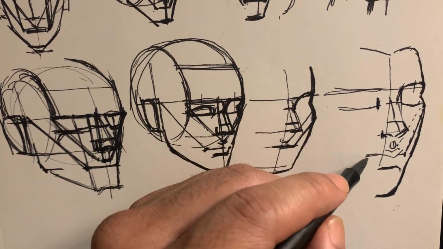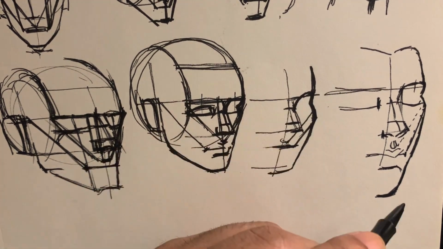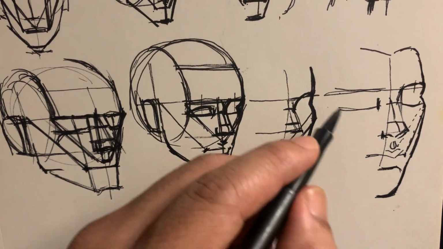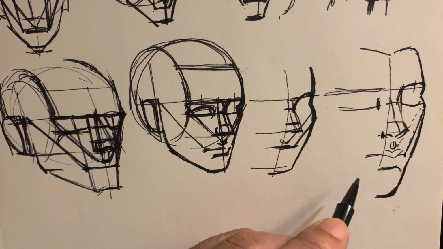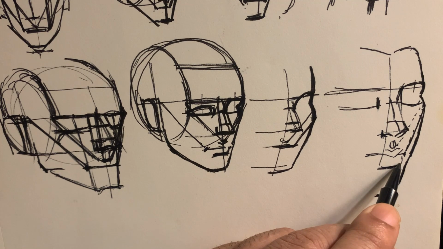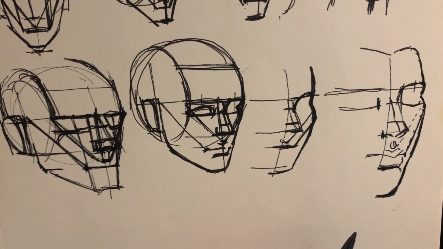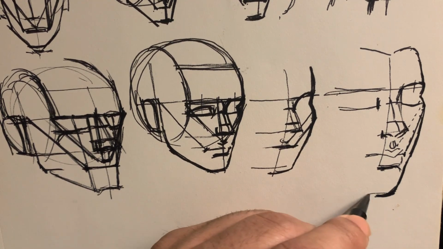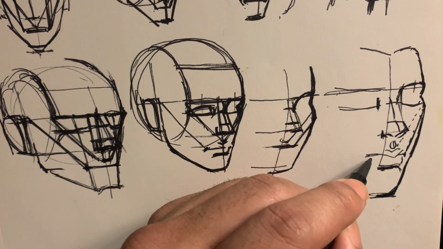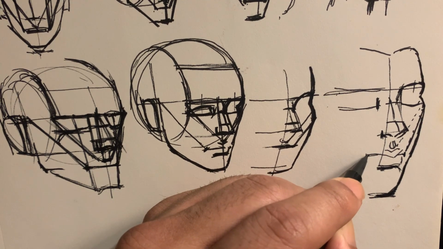And the question might be, well, how do you figure out this part? Now you could have drawn the whole thing. Since I did it this way, the way I would do it is, it's a good question, huh? I would figure out where the mouth is, the corner of the mouth.